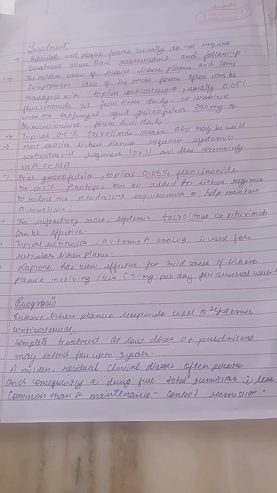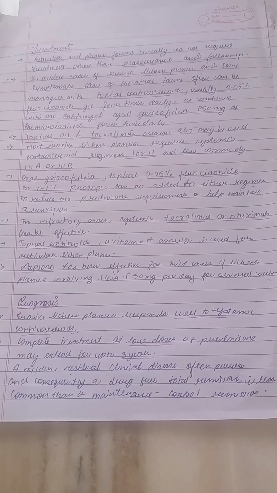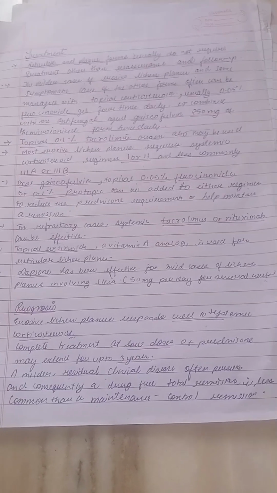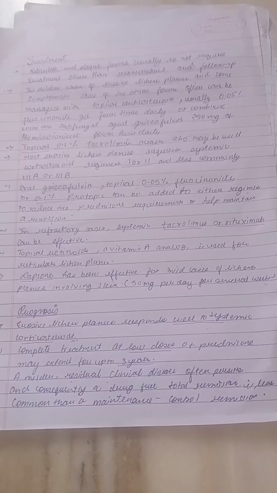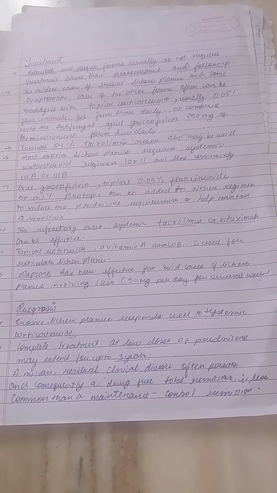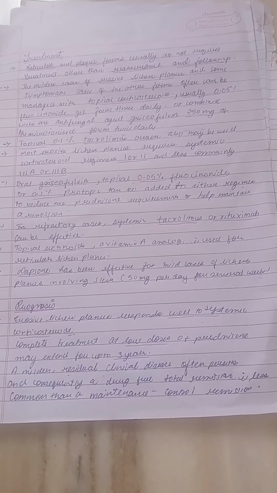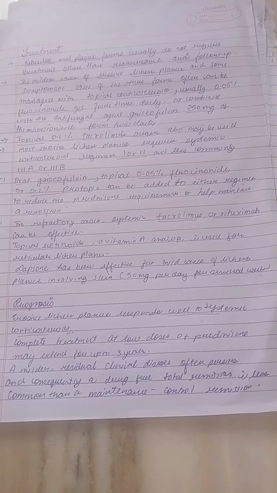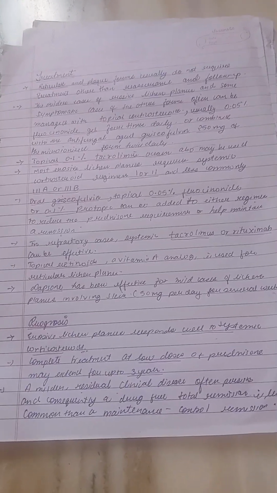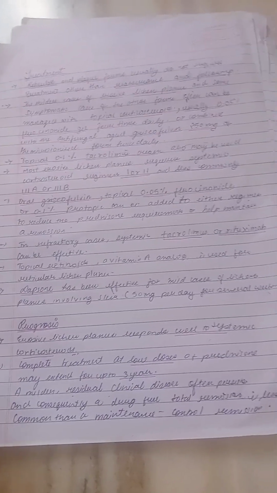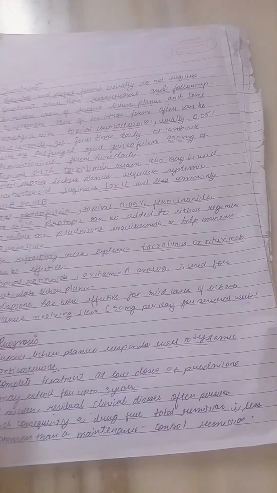Okay, now coming to prognosis, erosive lichen planus responds well to systemic corticosteroids. Complete treatment at a low dose of prednisone may be extended up to 3 years. A milder residual clinical disease often persists, and consequently a drug-free total remission is less common than a maintenance control remission. तो mainly जो इसका प्रोग्नोसिस है, it is a maintenance control remission, मतलब प्रिवेंशन, not the cure but the प्रिवेंशन thing.